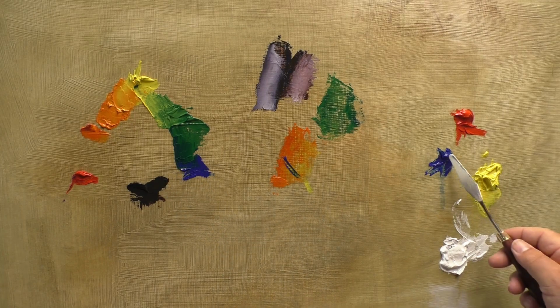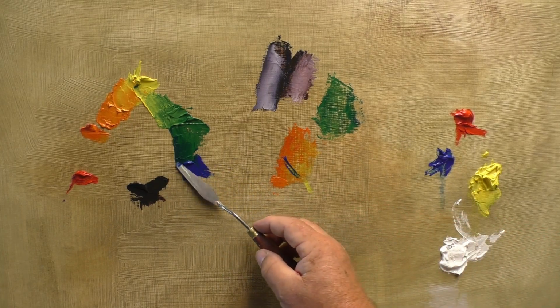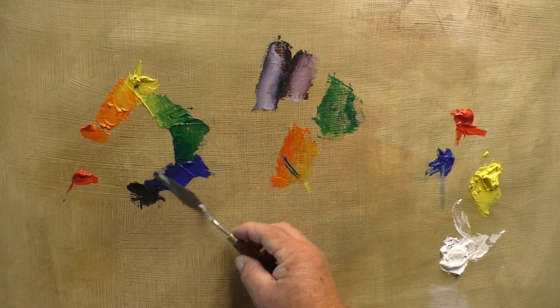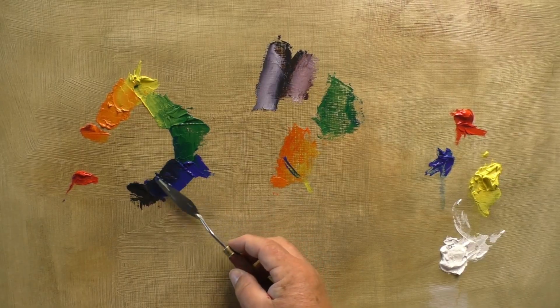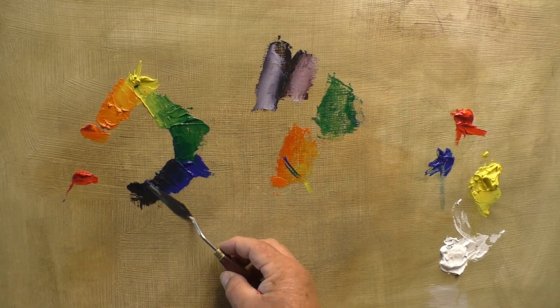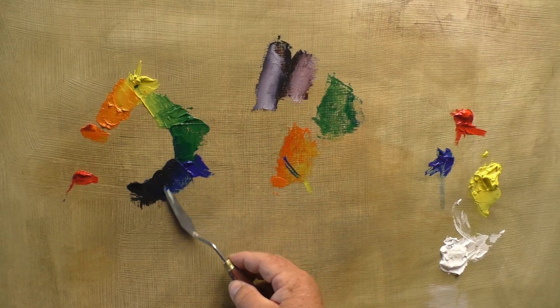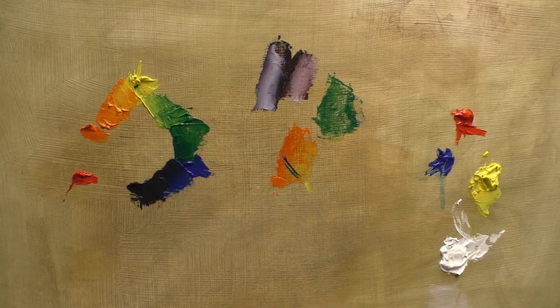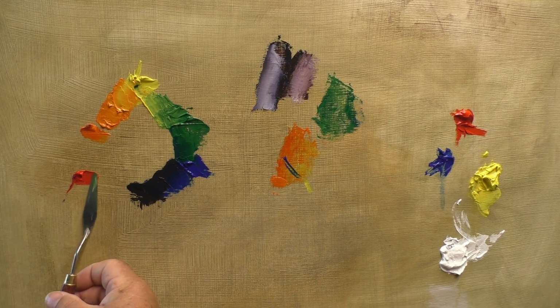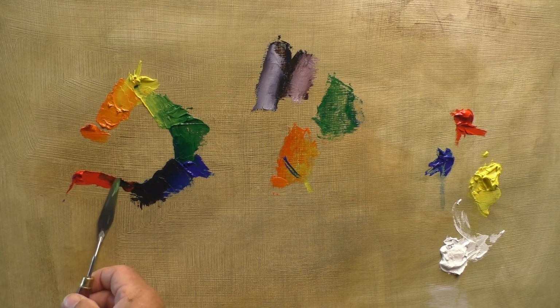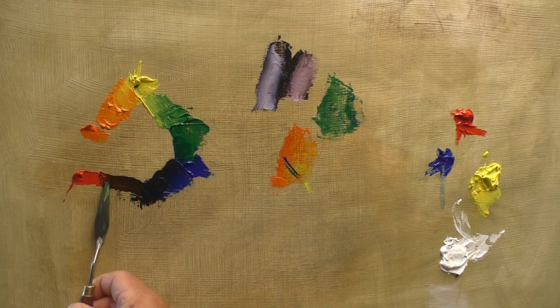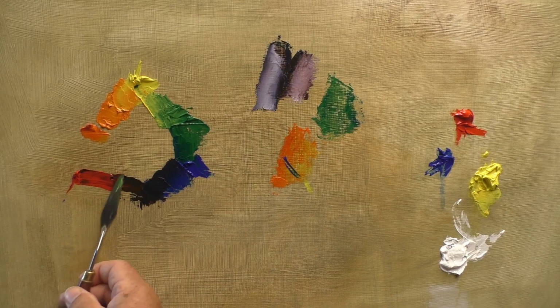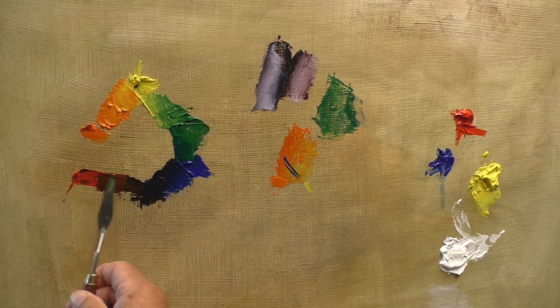Let's add a bit more blue to that as well. Purple blue, and a purple red. There we go, purple red.